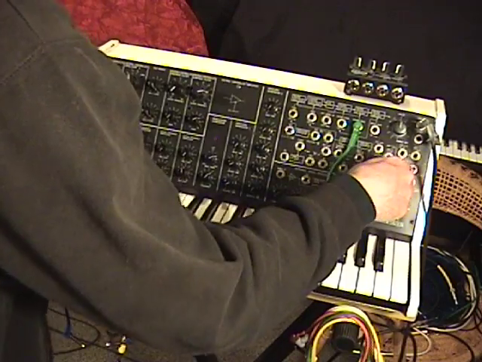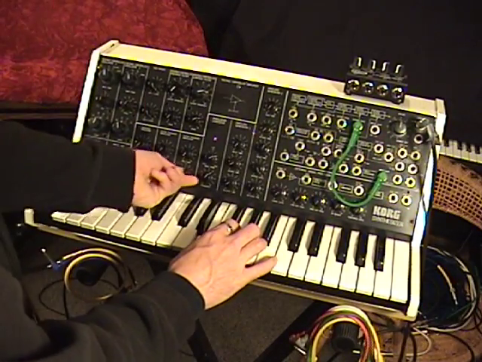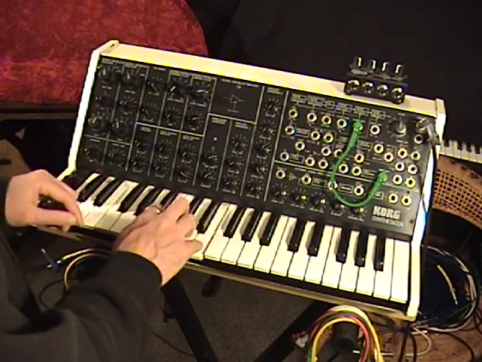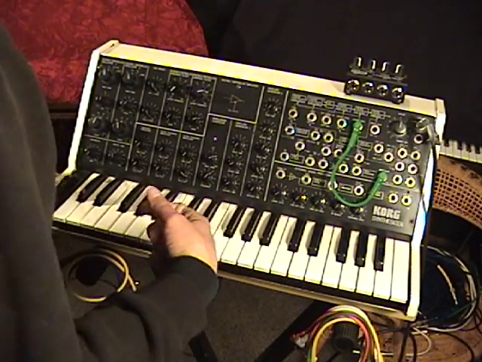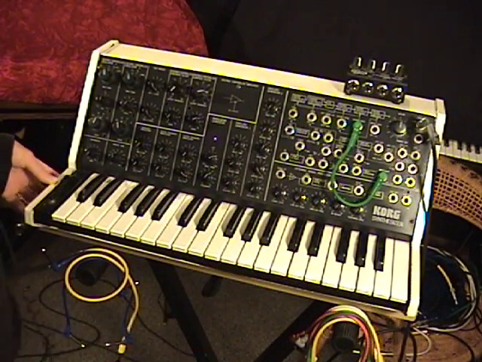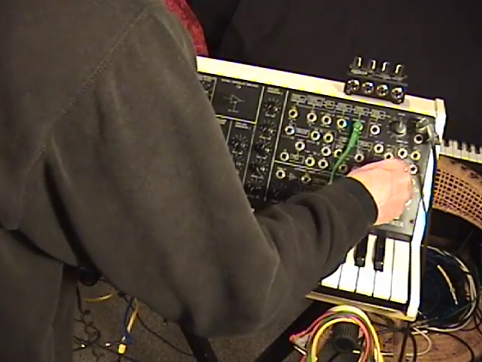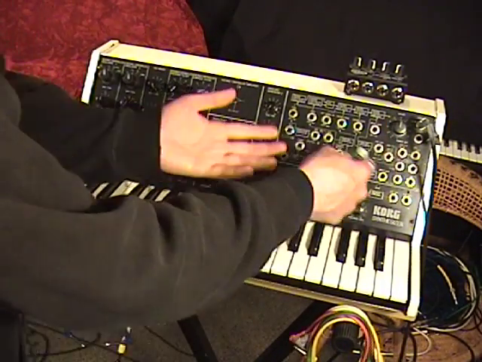Like so, and of course you can always have. That's the white noise being used as a modulation source for the cutoff point of the low-pass filter. And that's really awesome. So you can plug any output in there.